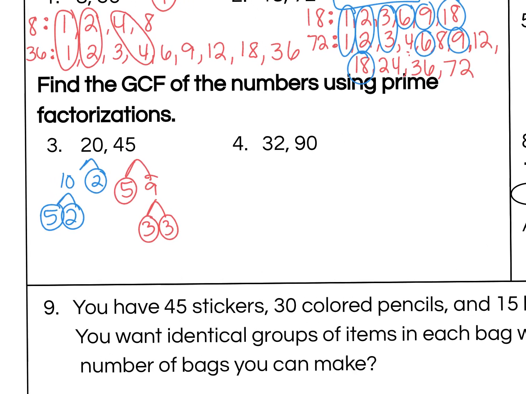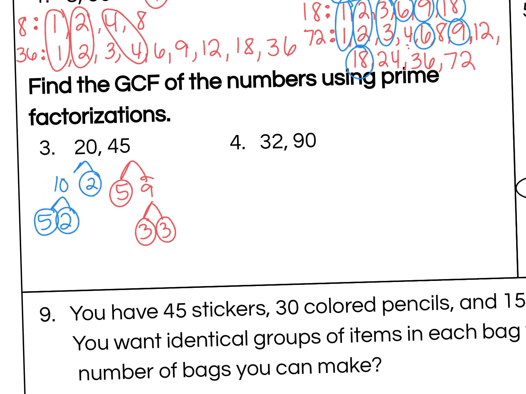Are we feeling okay with factor trees still? Not yet. I am. Okay. I'm good. Just factor trees in general. Yes. Breaking it down.